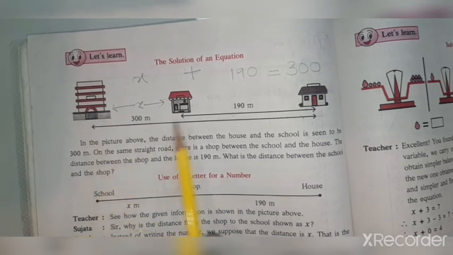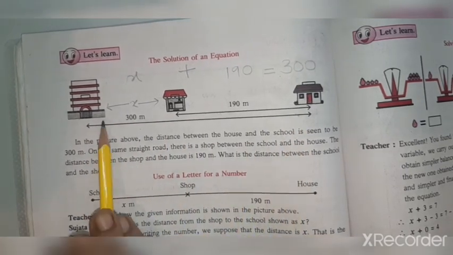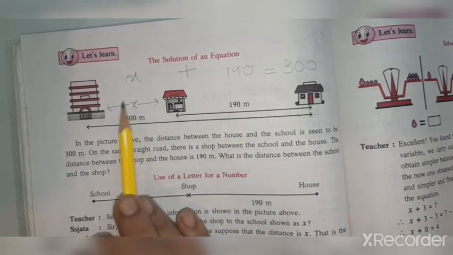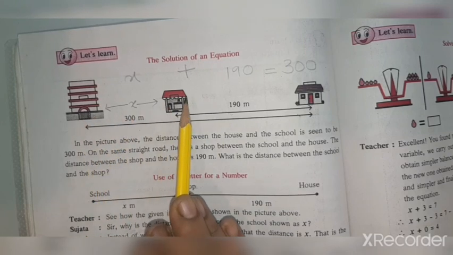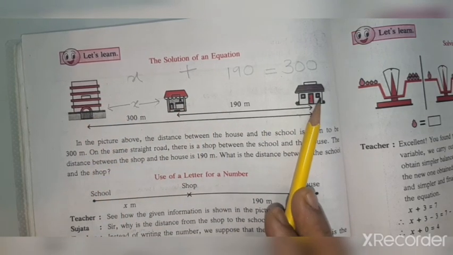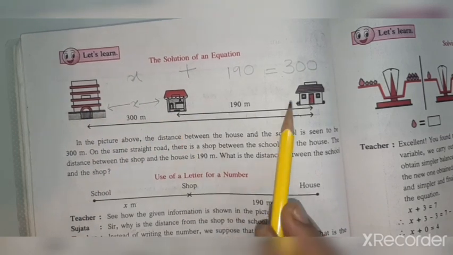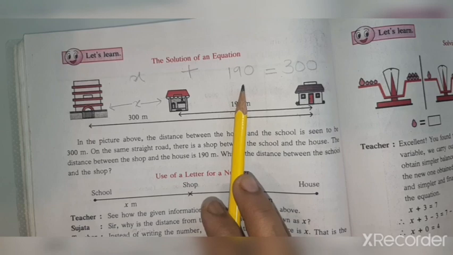Now, we know that the longest distance between the school and the house is made with these two distances, that is the distance between the school and the shop, and shop and the house. School and the shop we have considered x, shop and the house we know it is 190.